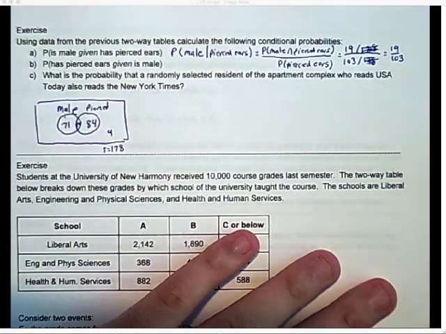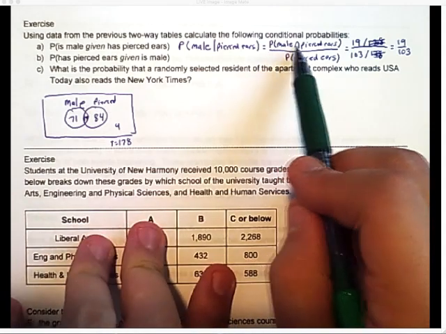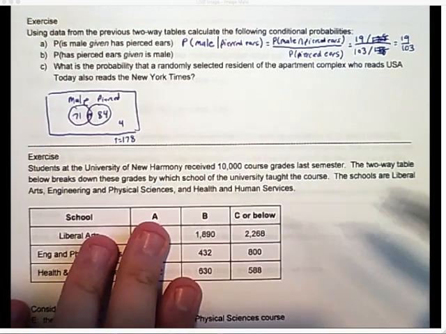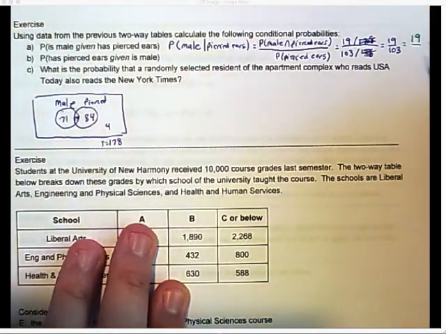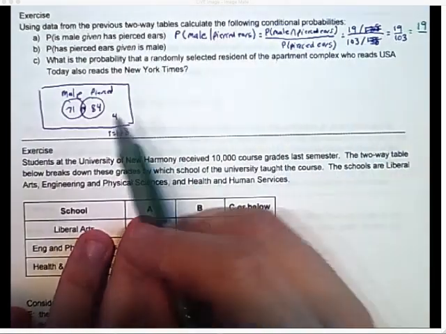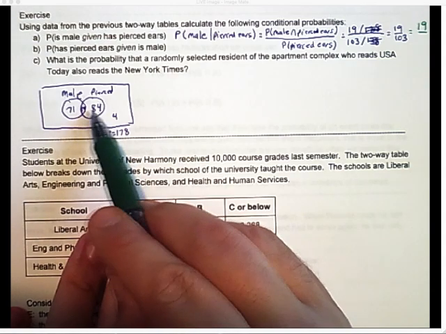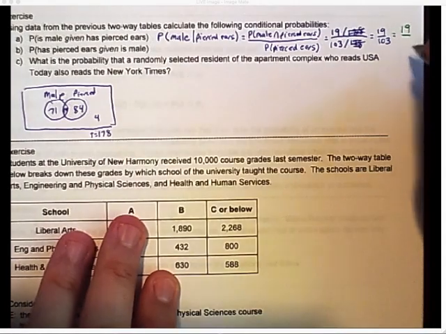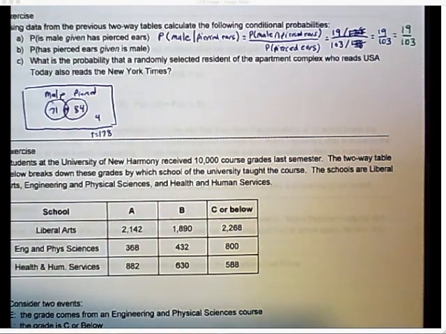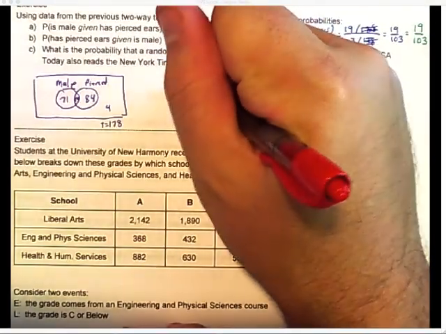Now, how could I do that just using the Venn diagram? Well, how many people are male and have pierced ears? Those are the 19 people in the center. And how many people have pierced ears? Well, these 19 do, but so do these 84. If I add 19 and 84 together, that's 103. So it's much easier just to use the Venn diagram. So let's try question B just using the Venn diagram.